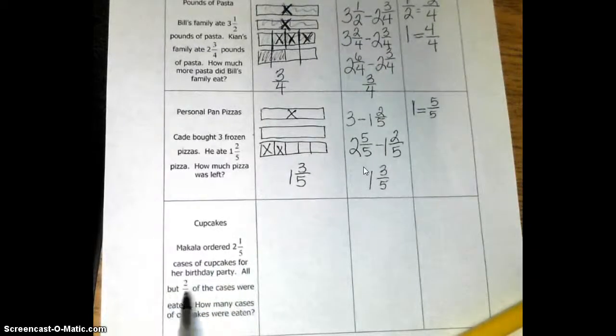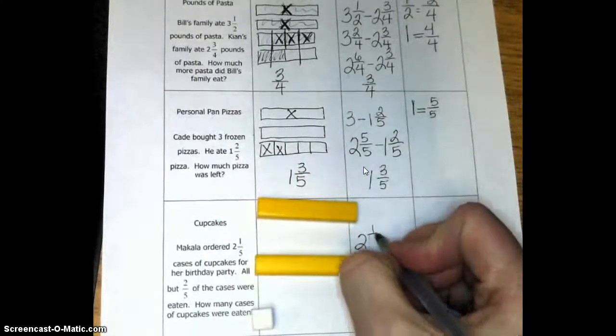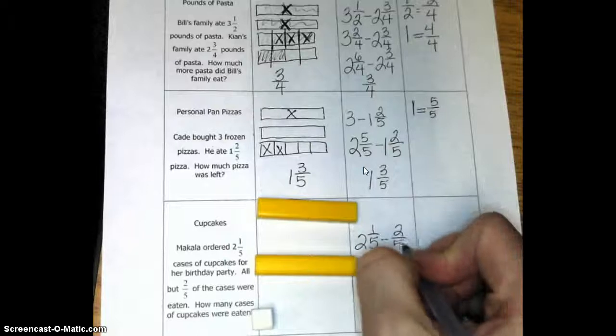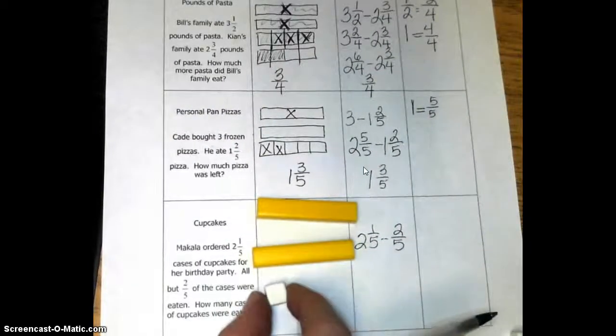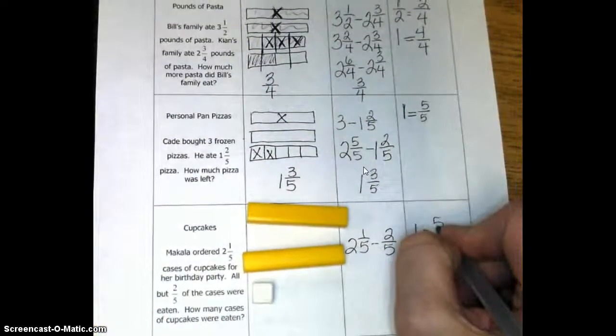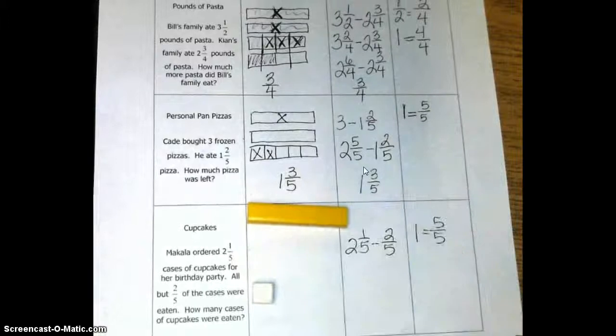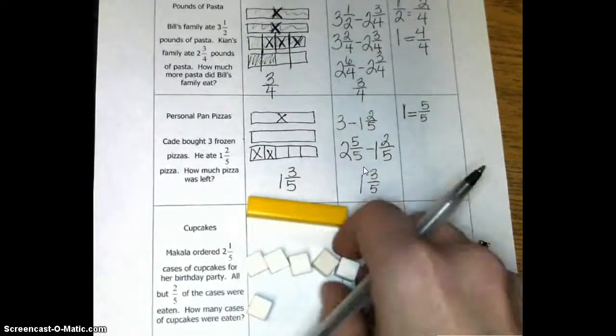Michaela ordered 2 1/5 cases of cupcakes for her party. All but 2/5 of the cases were eaten. How many cases of cupcakes were eaten? Okay, since I need fifths, I'm going to use my yellow. So here is my 2 1/5. And from that, I want to take away 2/5, right? Problem is, I only have 1/5 to start off with that I can take away from. So what am I going to have to do? I'm going to have to rename 1 whole again as 5/5. Let's do that. So 1 whole becomes 5/5.